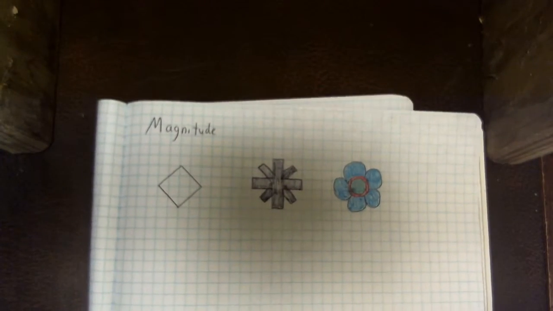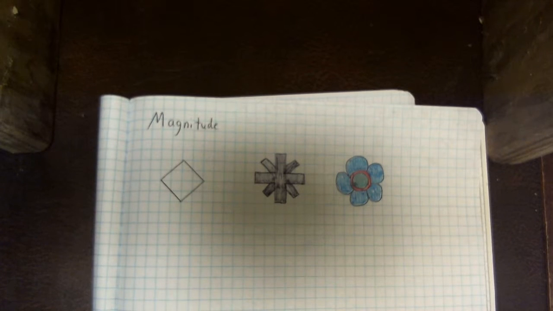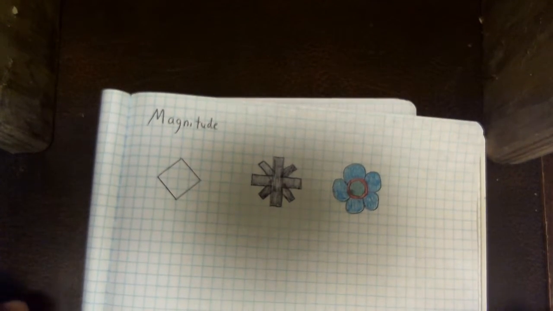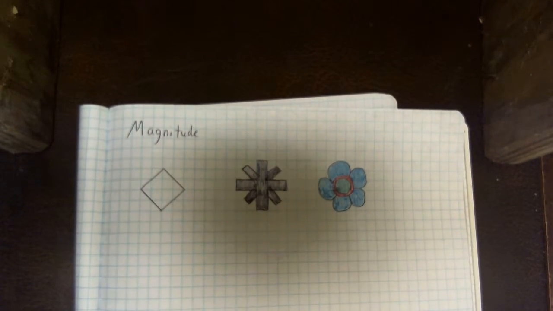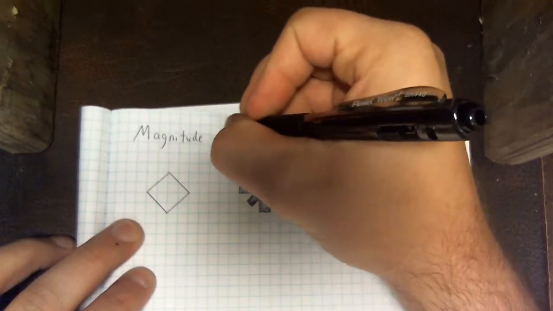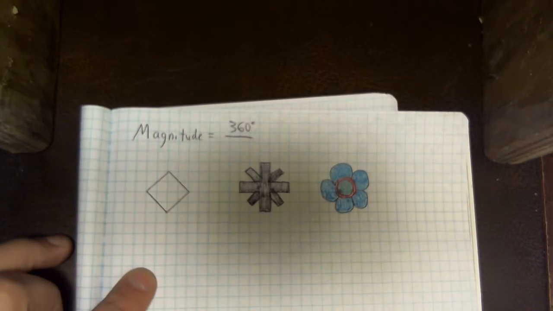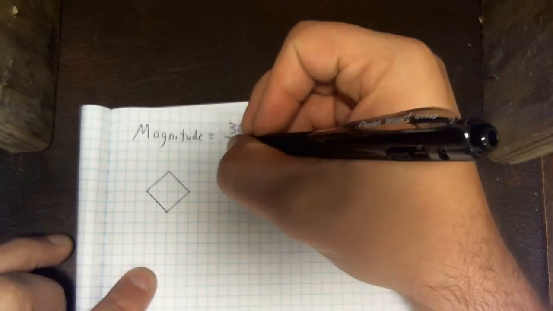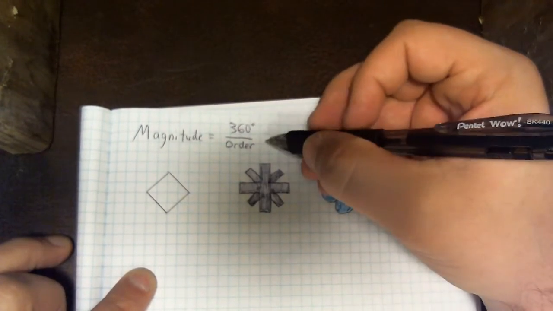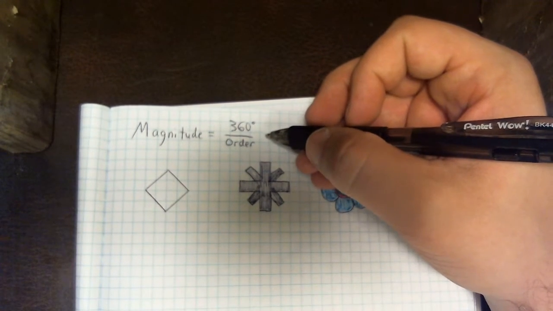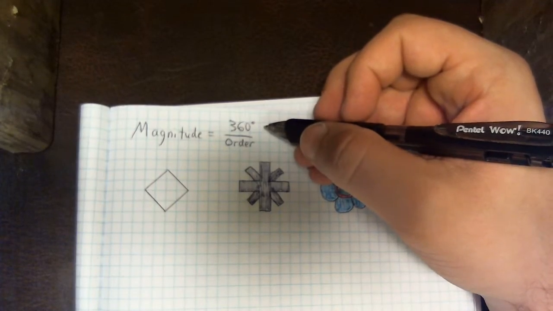And last is magnitude. Magnitude is very similar to, or has a lot to do with order. In fact, in order to find the magnitude, we need to know the order of an object. What magnitude is, is how many degrees we would spin the object to make it land on itself, just once. Right? So if you think about it, there's 360 degrees in a full rotation. But we only want it to land on top of itself once. So how many degrees would we have to spin it? That has to do with the order. So we're going to take 360 divided by the order, which would be the number of times it would rotate on top of itself, and that's going to give us the number of degrees per turn.